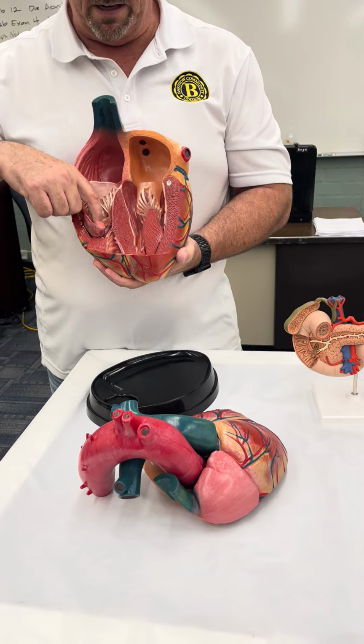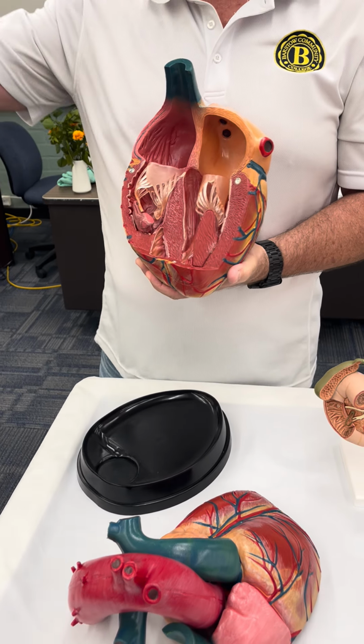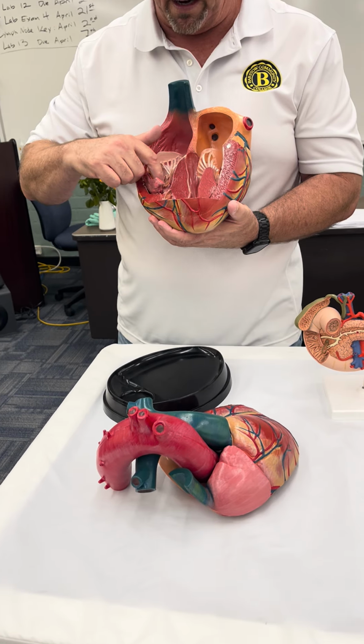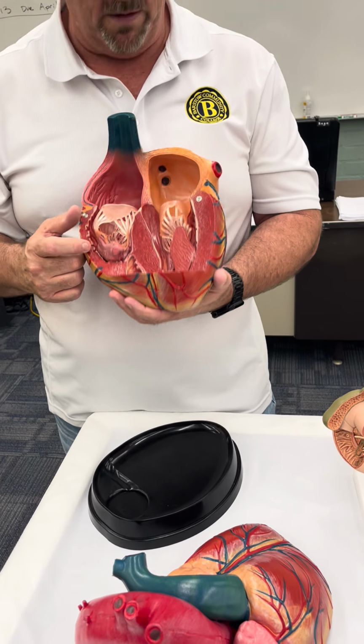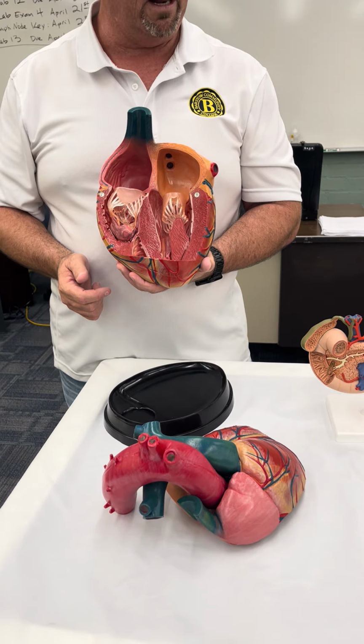Now the little folds and wrinkles that you see in here are called trabeculae carneae. Trabeculae mean kind of threads, and carneae mean meaty, so they're kind of like meaty threads. So anything that looks kind of like folds or wrinkles in the walls of the ventricles are called trabeculae carneae.